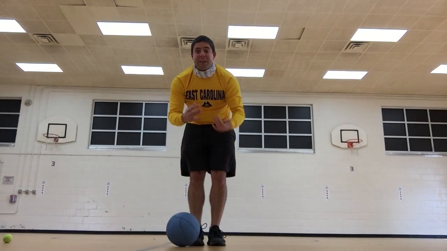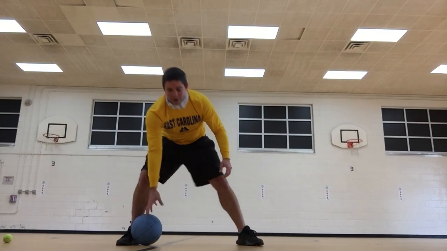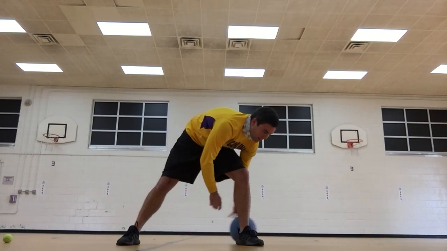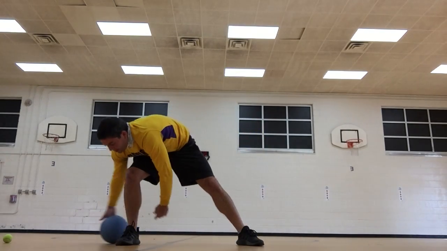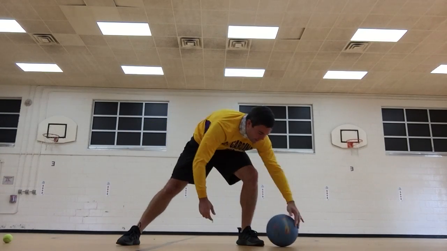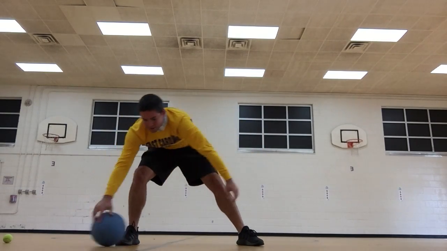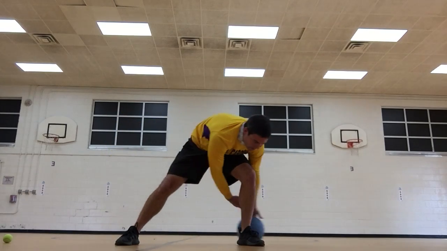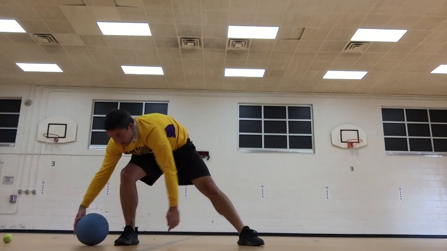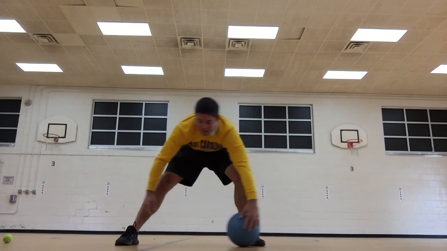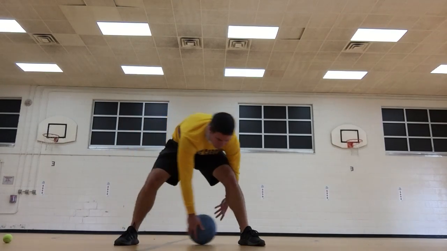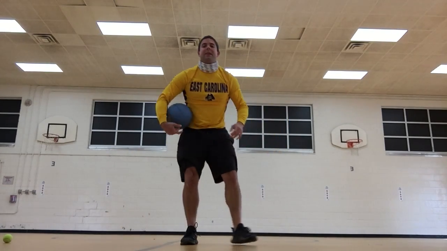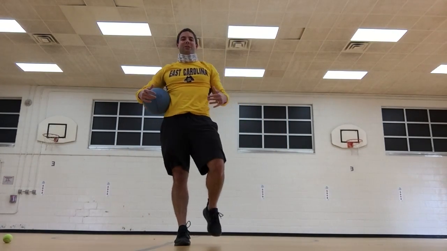Can we make a figure 8 with our ball? So same thing, but I'm going to roll it one hand at a time, making the figure 8. Y'all are doing such an awesome job.